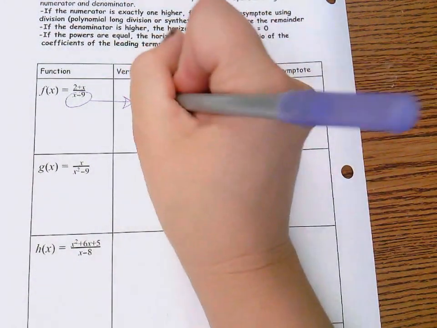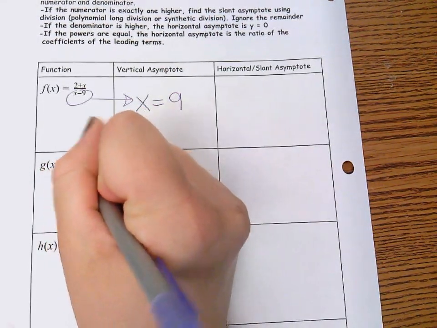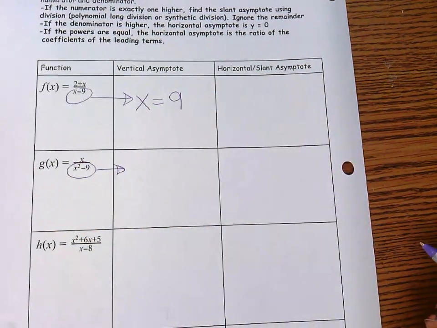So the vertical asymptote is the equation x equals 9. On the second function, what does the denominator factor into so that I can find all of my asymptotes? That's difference of squares, right? So how do I factor that denominator?